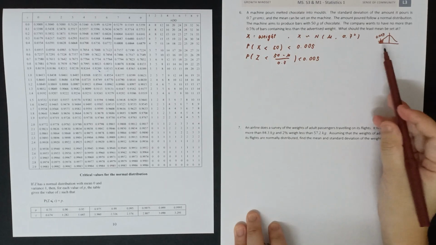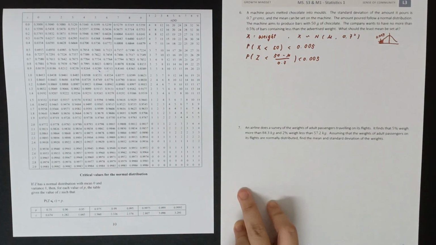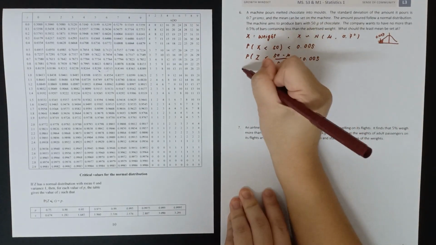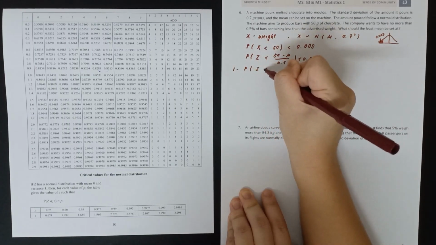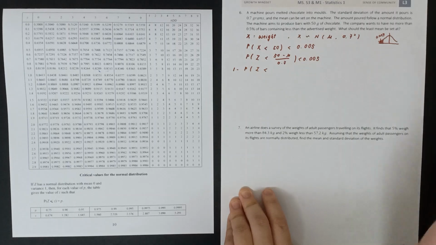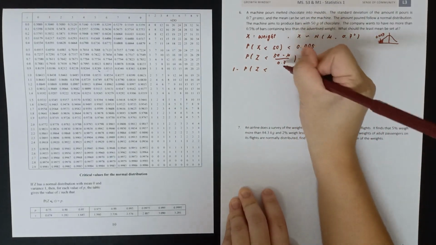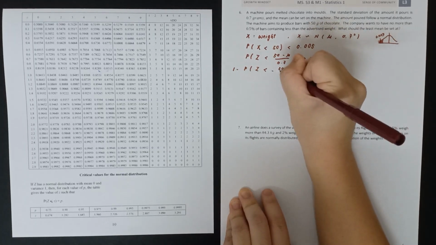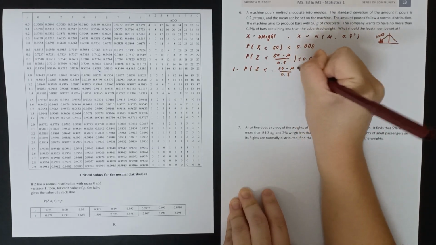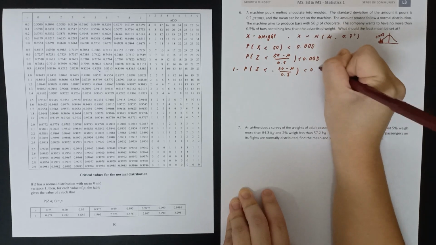So if I'm finding this, then I should do 1 minus. I'm going to reflect, and I do 1 minus probability for Z smaller than negative (50 minus mean) divided by 0.7, smaller than 0.005.